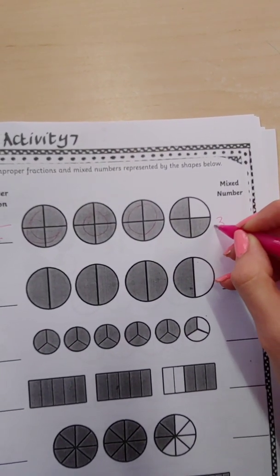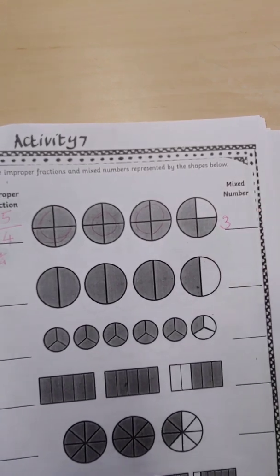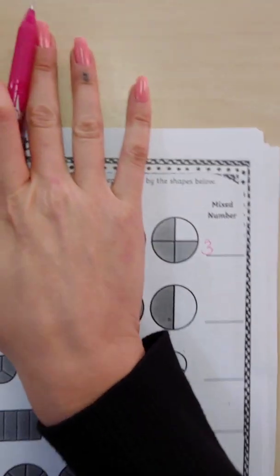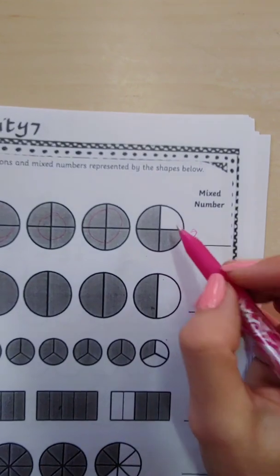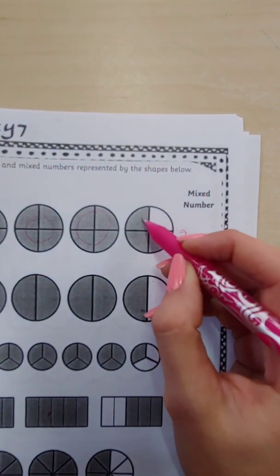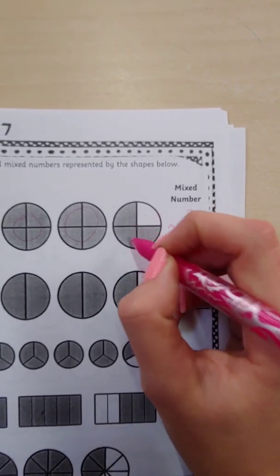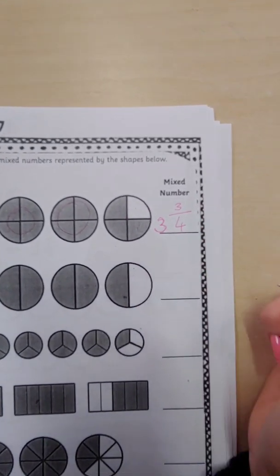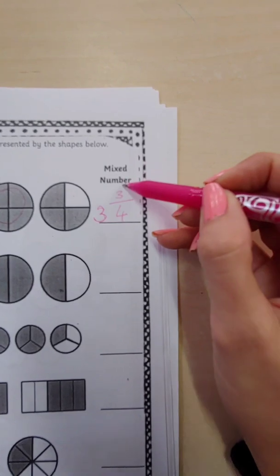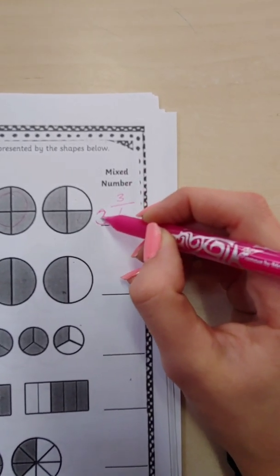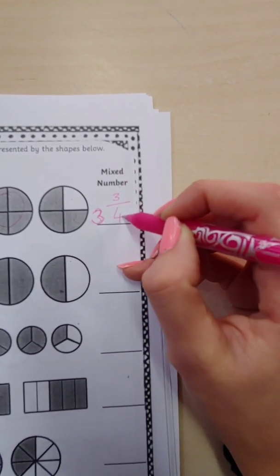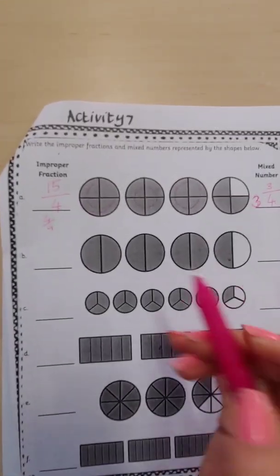3 is just a normal number. And then we are still left with one little fraction. And this fraction is 1, 2, 3 out of 1, 2, 3, 4. 3/4. This is why we call it a mixed number, because there is a whole number and there is a fraction. So we do the same to these.